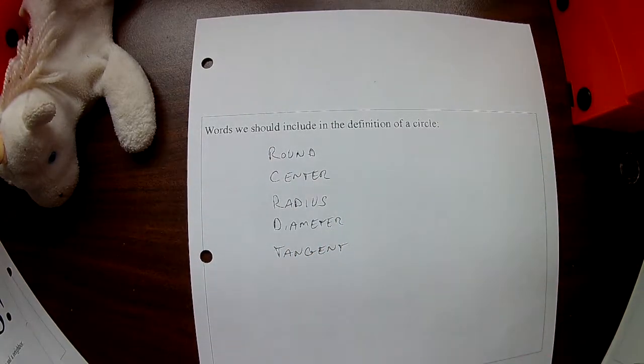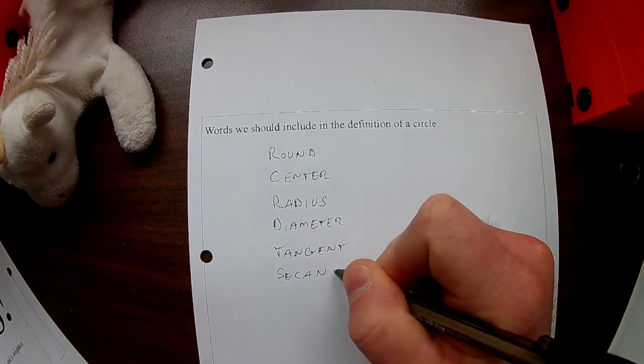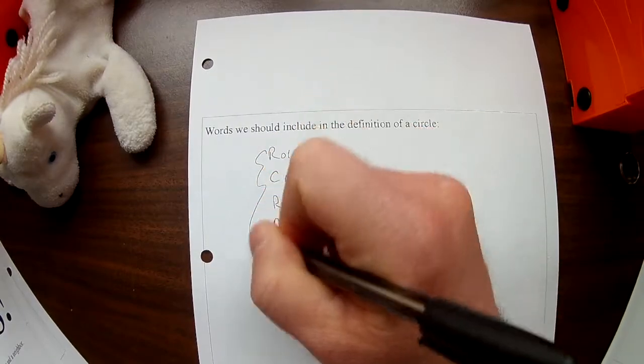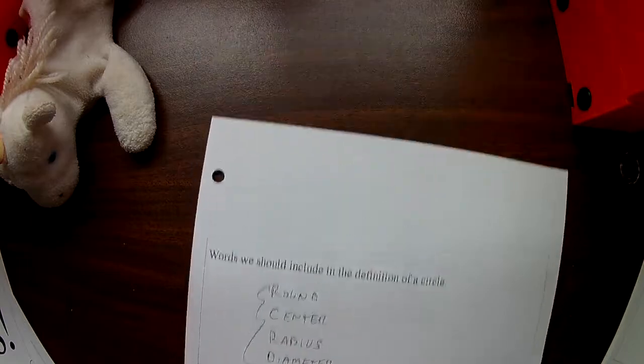There's a tangent to a circle. There are secants, all that stuff. But really, the ones that come to my mind here are these ones right up here. Round, center, radius, diameter. Those are important things to think about.